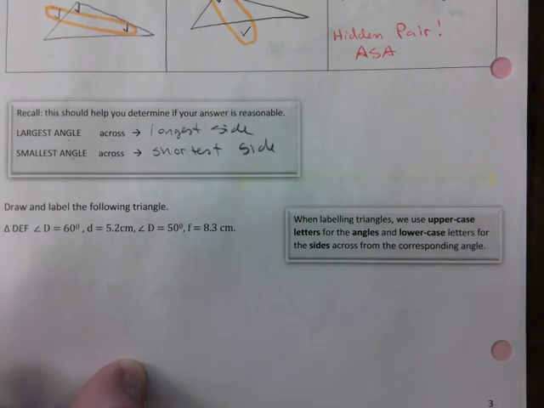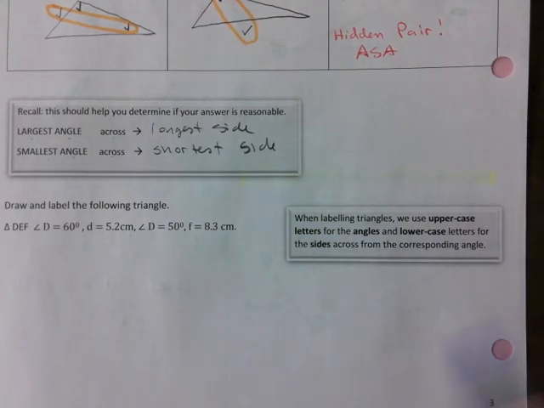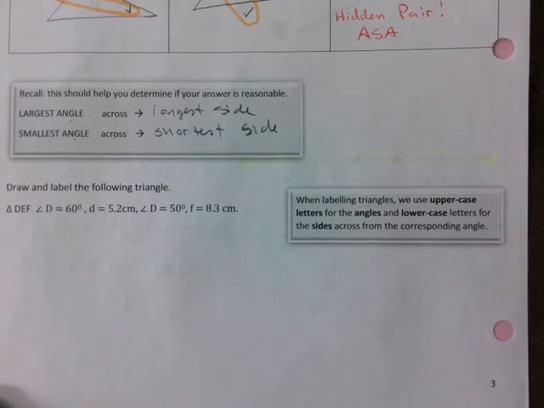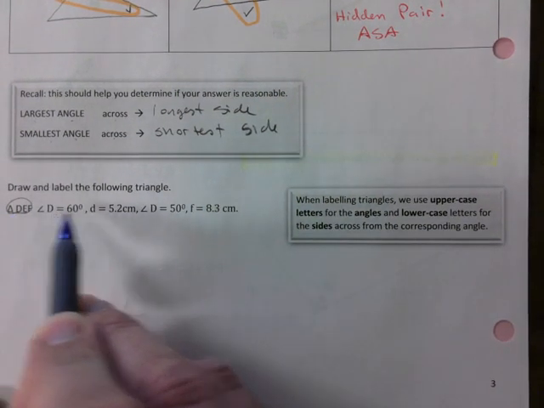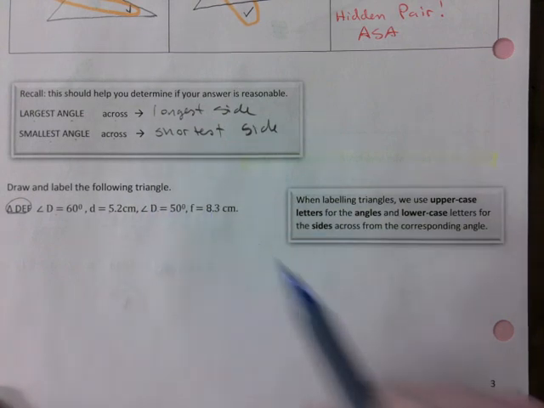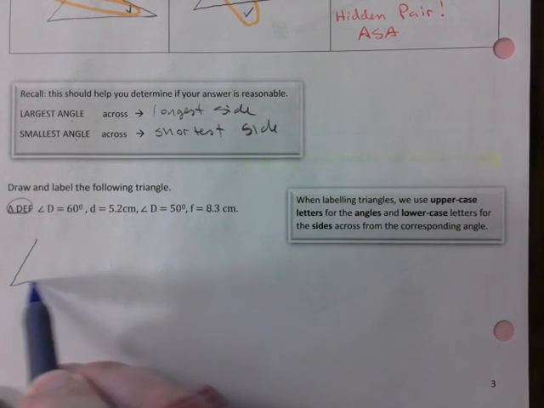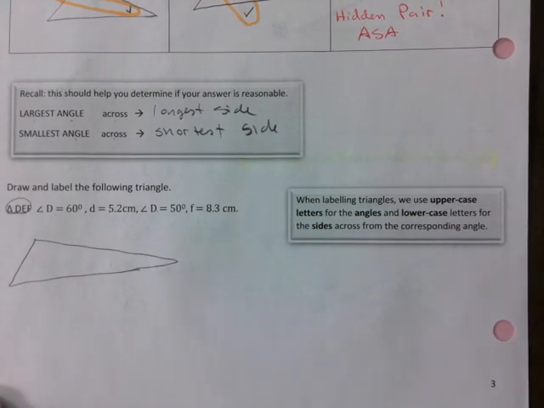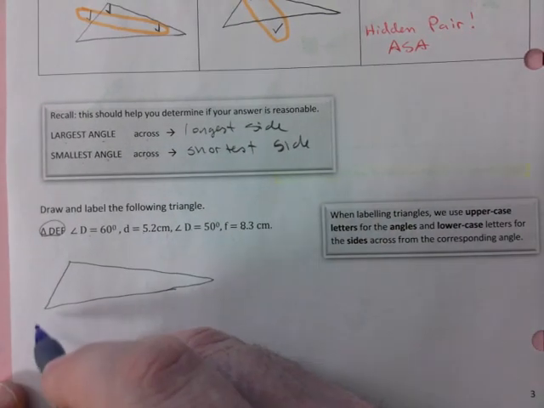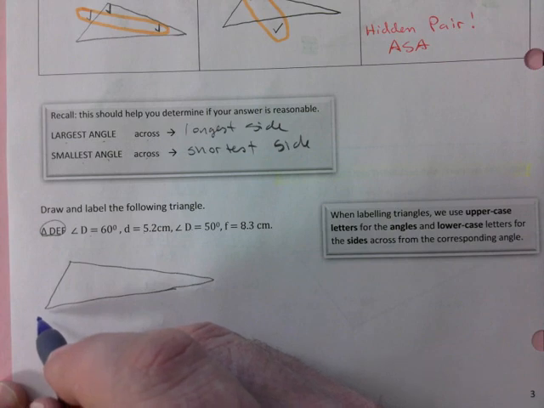And so across from it, you have the longest side if you check. Okay. Draw and label the following triangles. So if I ever ask you to say, hey, triangle DEF, and then a bunch of information, this is what you're gonna do. I don't need it to be drawn to scale, to be honest. You're just gonna draw one of these.